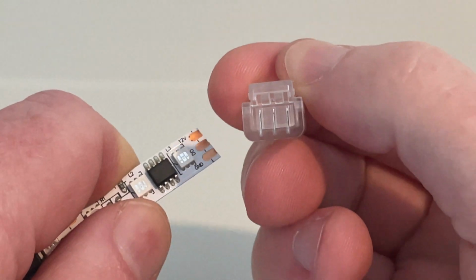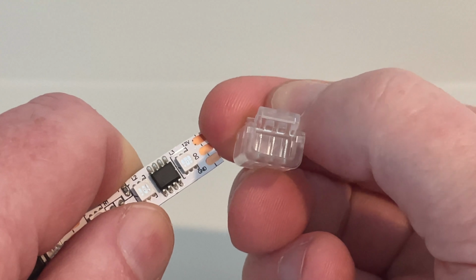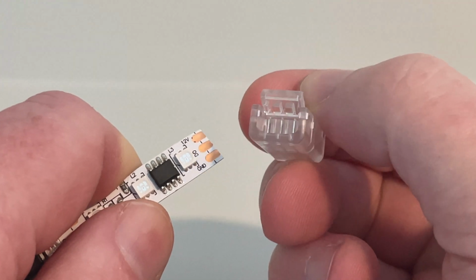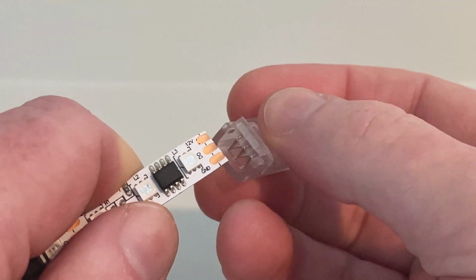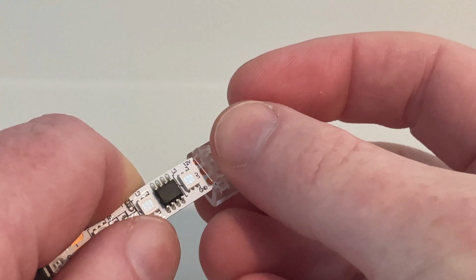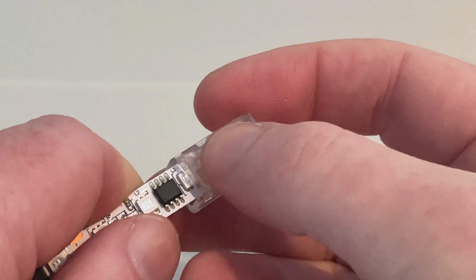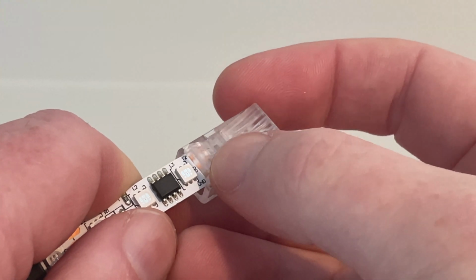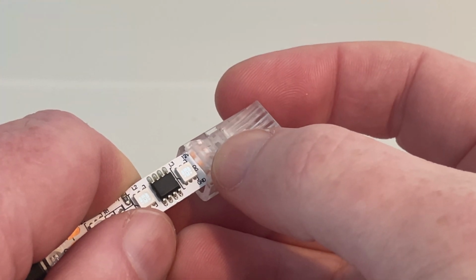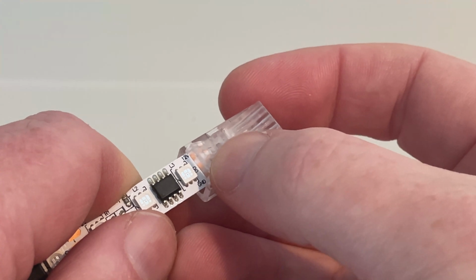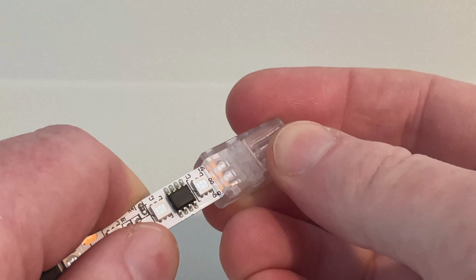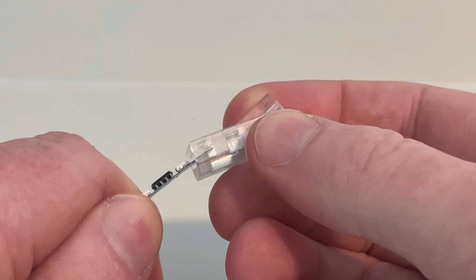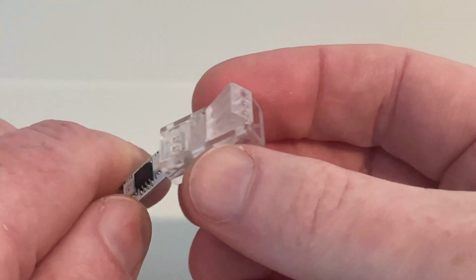So inside the connector here, we can see that there are some metal pins. Those need to penetrate the LED strip in order for the connection to be complete. So you come in sort of on the top of the pins, and you can see that little white module there. We need to be just shy of that. And then we press down to complete the connection. That's all there is to it. Now let's do the other end.